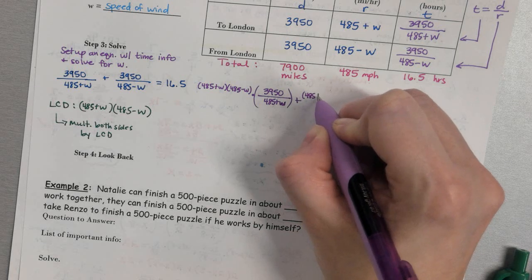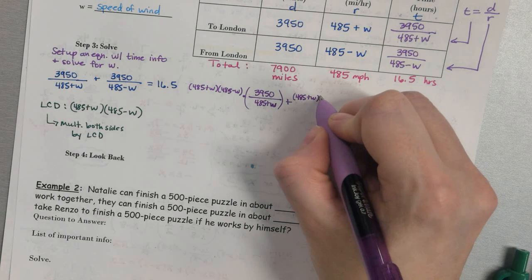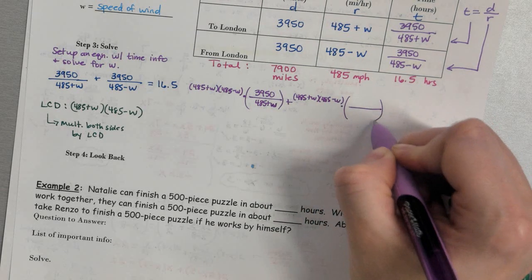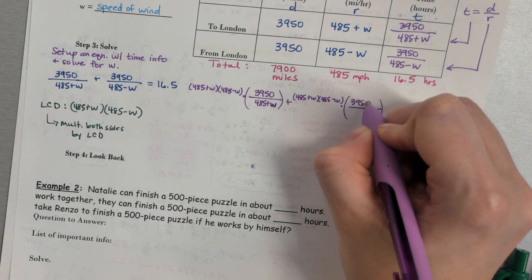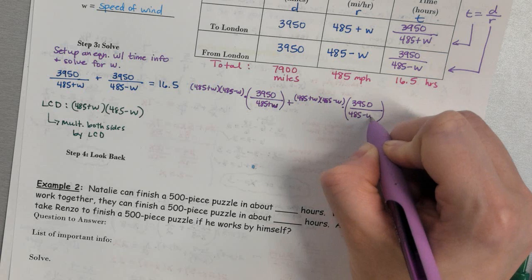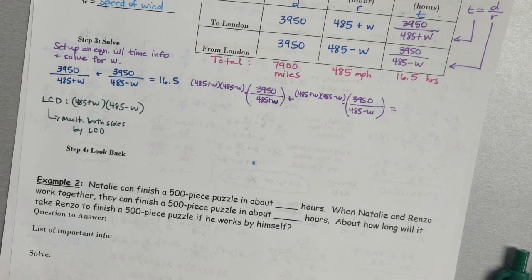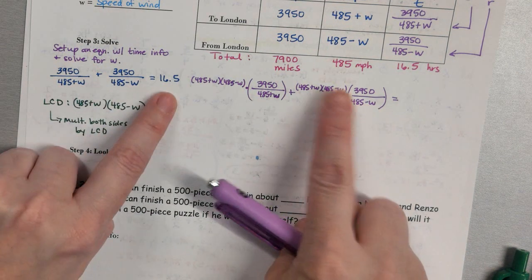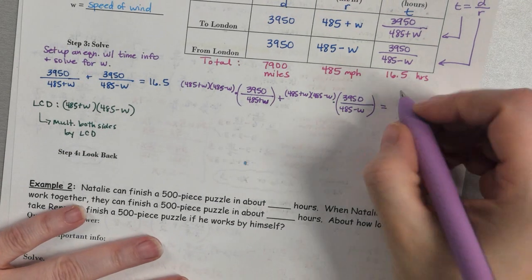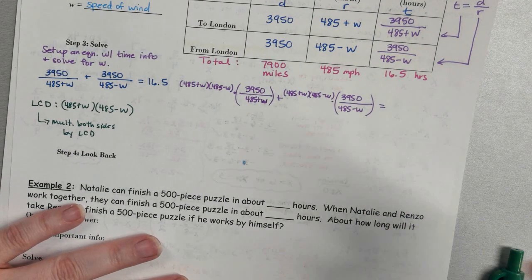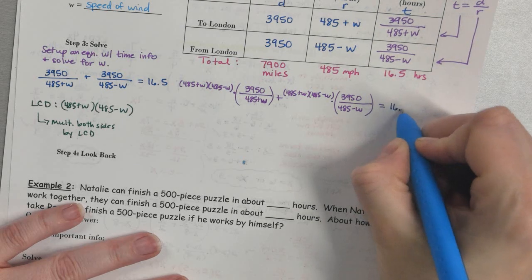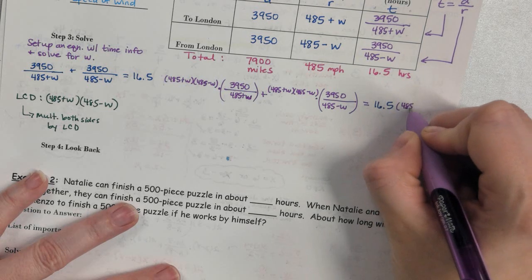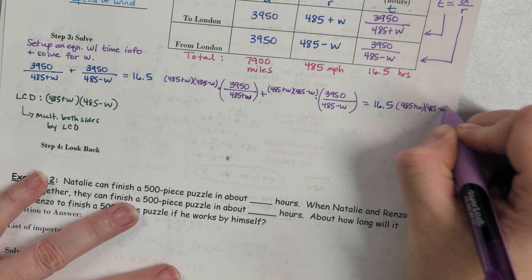And this is the 485 plus W times the 485 minus W times the 3950 over 485 minus W. So do you guys see that I'm just multiplying each part of this equation by the LCD? So the last one is the 16.5. Should have color coded that one. And that's going to be times 485 plus W, 485 minus W.